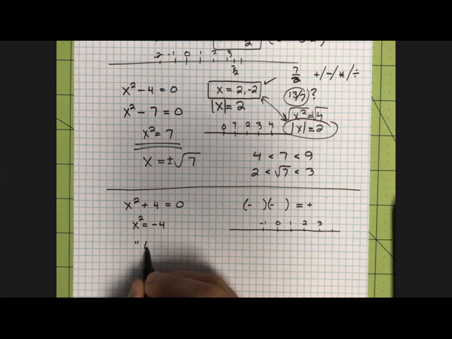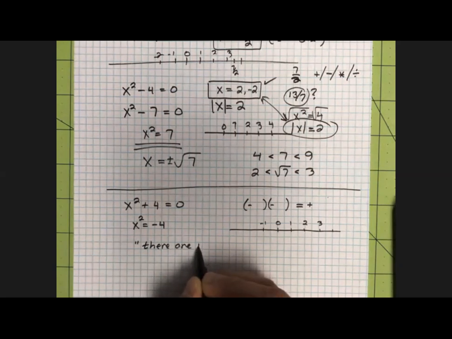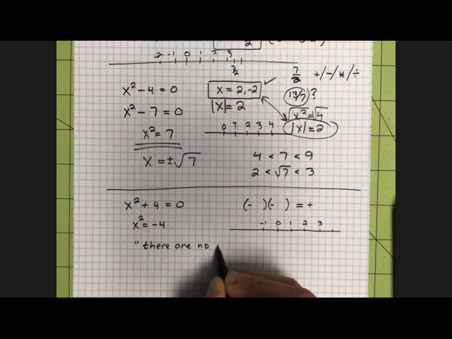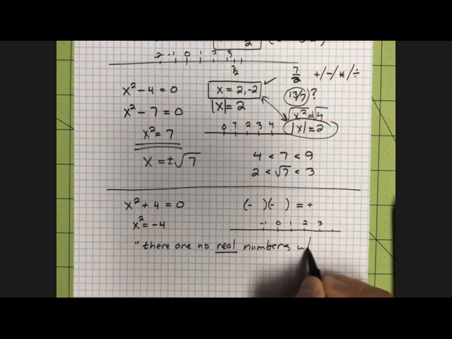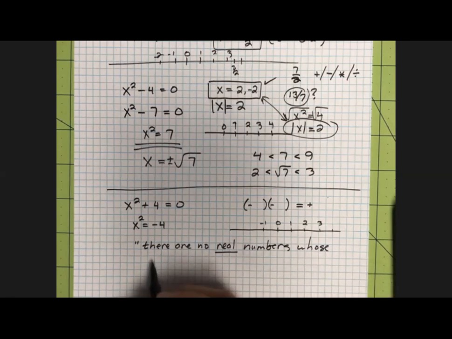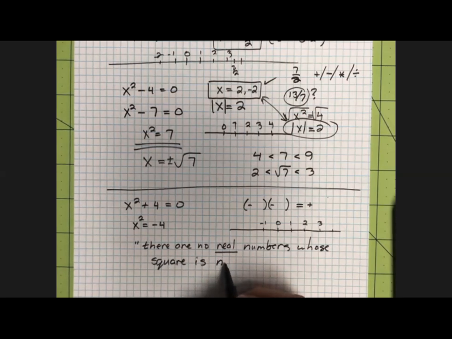But the right thing to say is, there are no real numbers whose square is negative. Just like we had to invent fractions and we had to invent square roots, it could be that I just need to invent another number system.